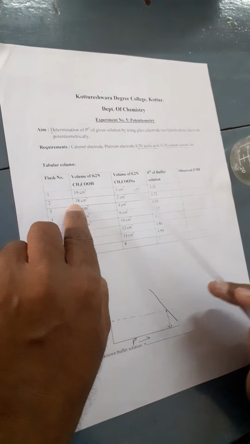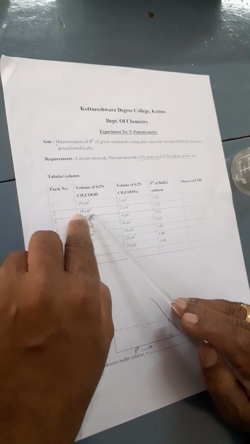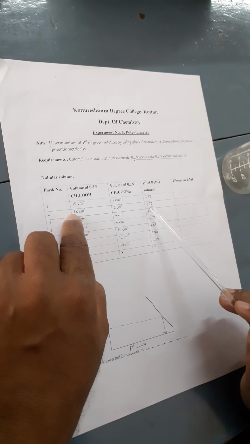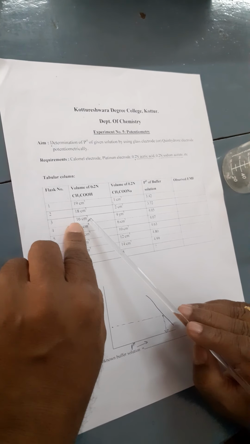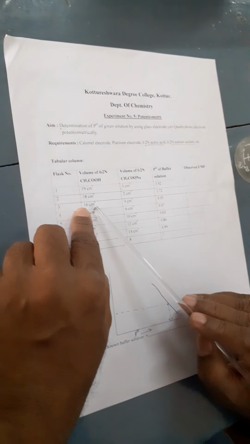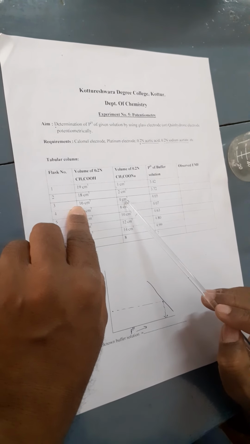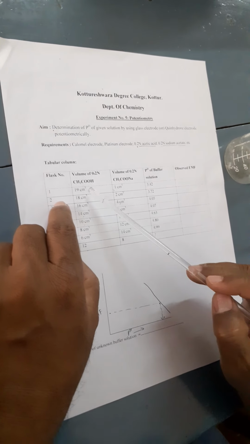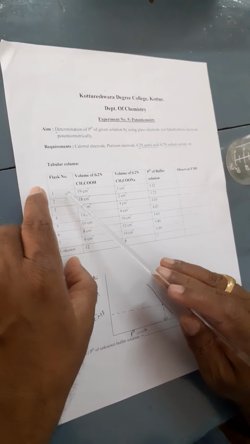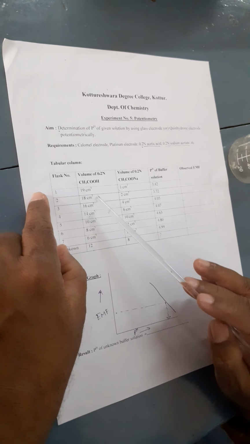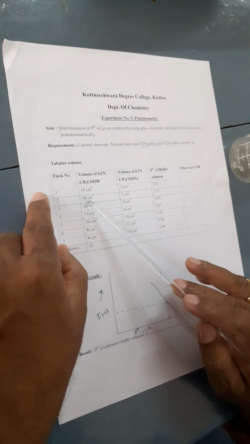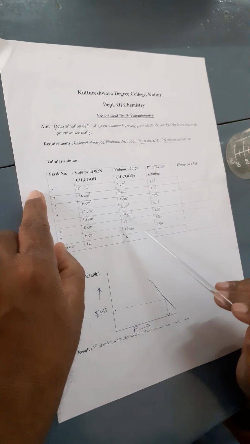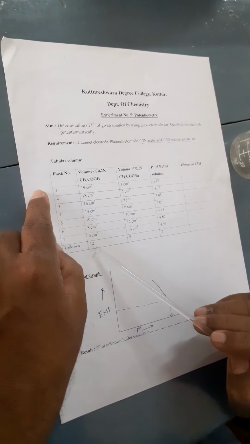The second bottle is containing 18 ml of acetic acid and 2 ml of sodium acetate, whose pH is equal to 3.72. Similarly, the third bottle is containing 16 cc of acetic acid and 4 ml of sodium acetate, whose pH is equal to 4.05. Like this, we are getting standard buffers from bottle number 1 to 7 by adding 19 ml and 1 ml, 18 and 2, 16 and 4, 14 and 6, 10 and 10, 8 and 12, 6 and 14, as well as 12 and 8.